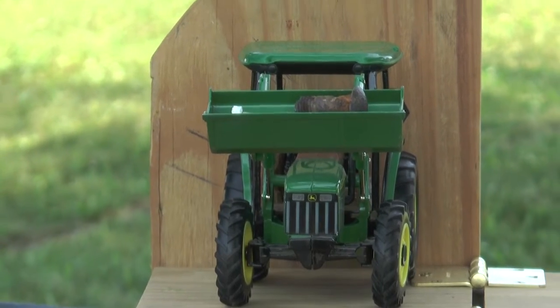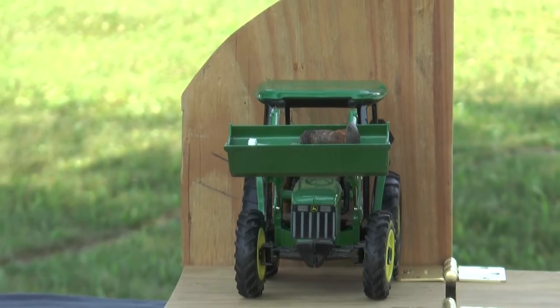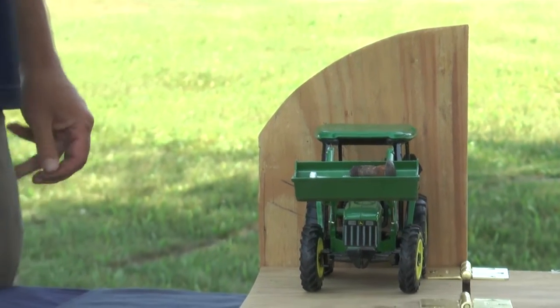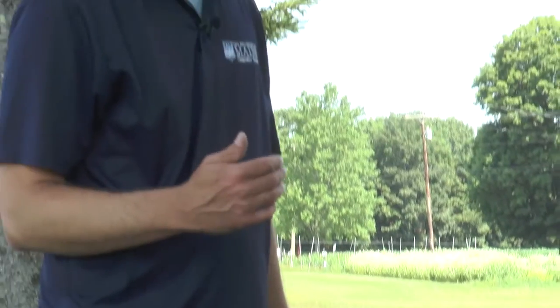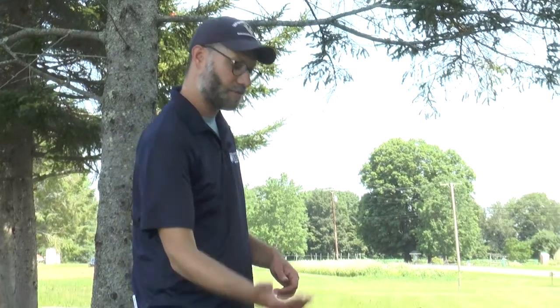So we often see farmers driving around with their bucket elevated up in the air. This is done so that the farmer can see under the bucket and so that it isn't sticking out quite as far. But this has really serious effects on the center of gravity on the tractor.